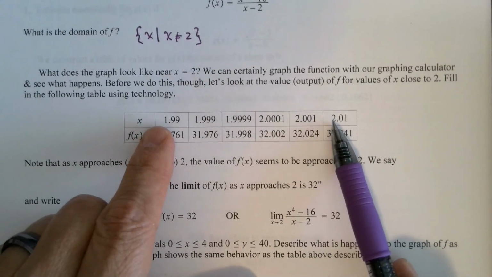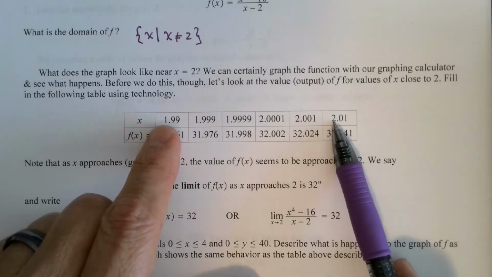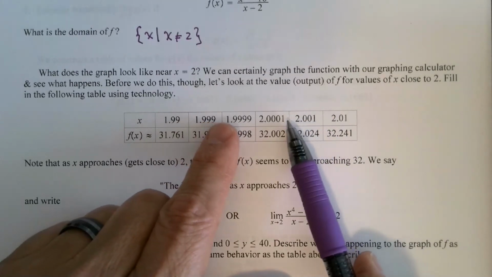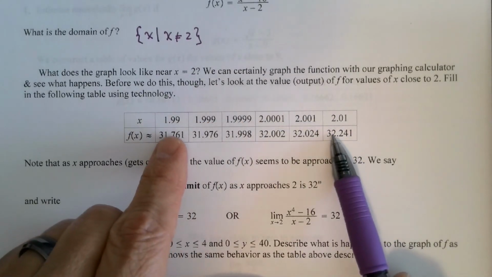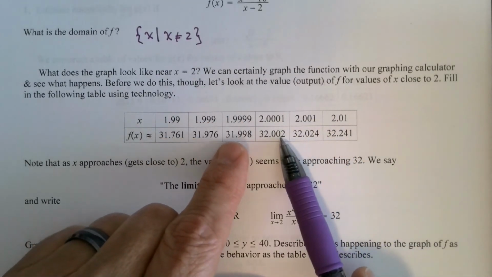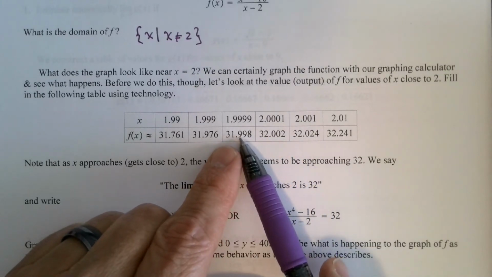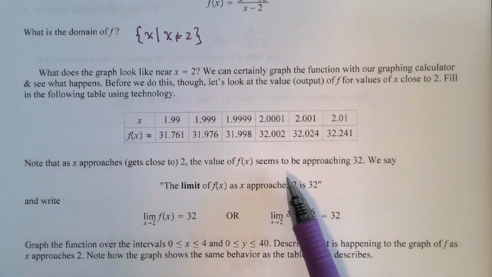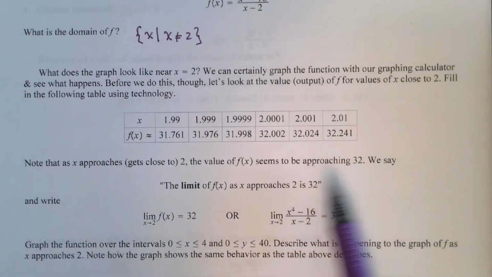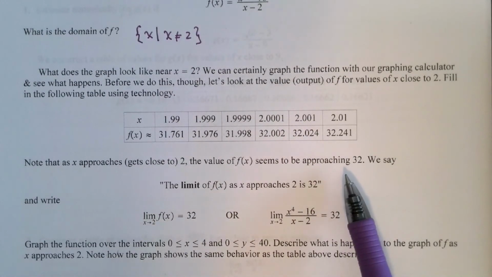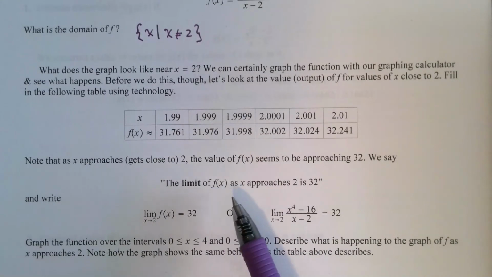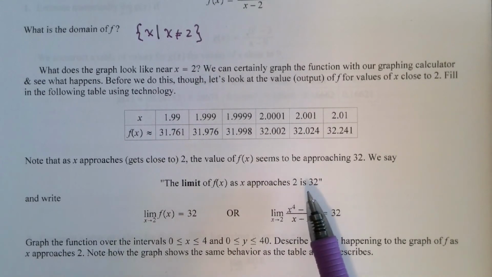Notice how I've done this table. I've got these values of x getting closer and closer to 2 as we go toward the center of the table. So the functional values are getting closer and closer to what? Seems like somewhere between 31.998 and 32.002, which we might say is close to 32. Maybe it's getting closer and closer to 32. We say that the limit of the function as x approaches 2 is 32.